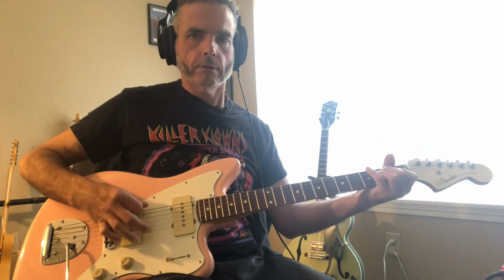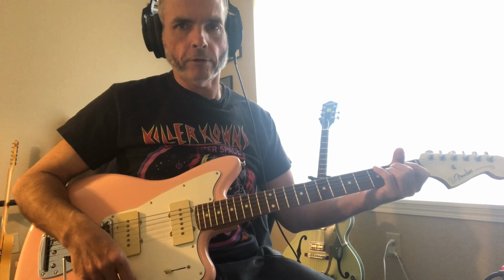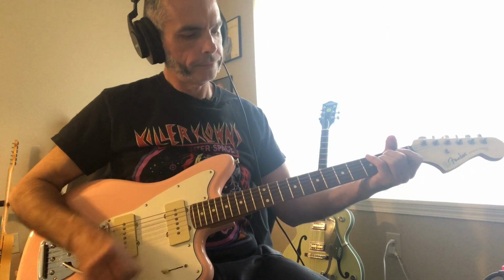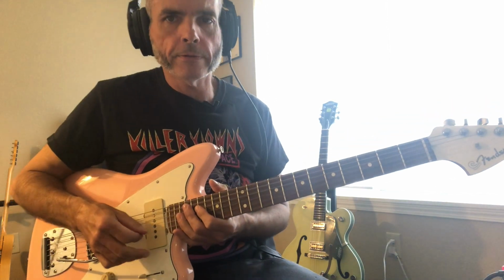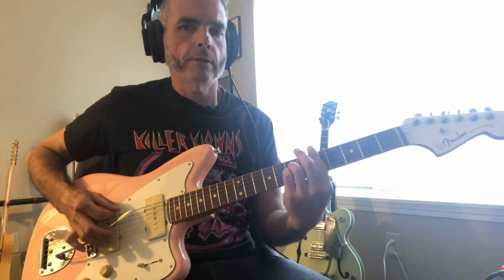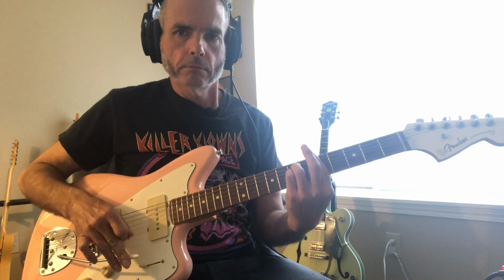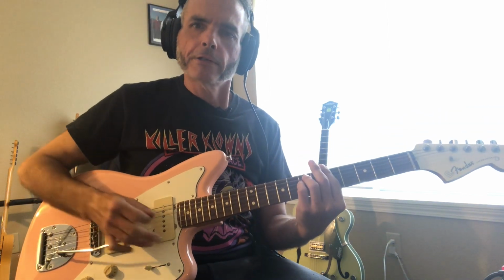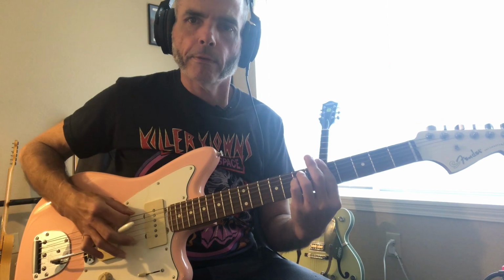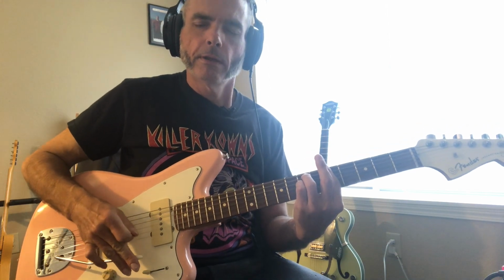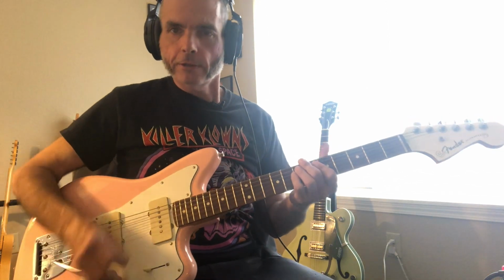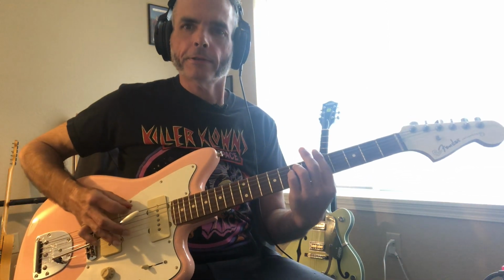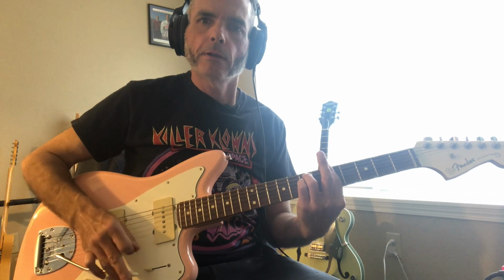Clean reverb. One thing you hear a lot in these surf tunes is they'll play a chord and they'll do just an ever so slight whammy bar dip. And that reverb trail in conjunction with that whammy bar dip just gives you such a cool sound.